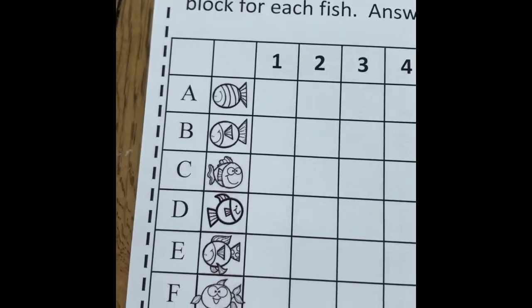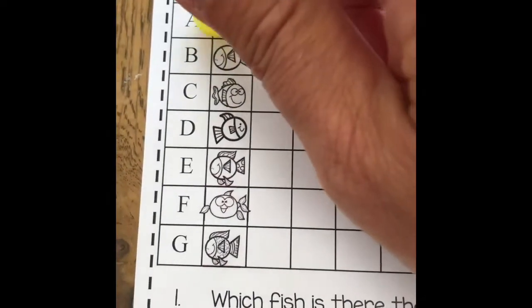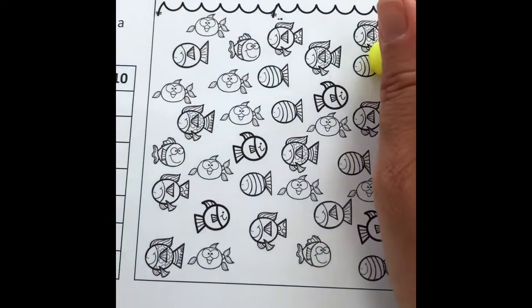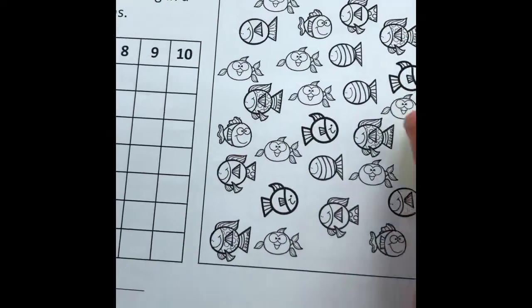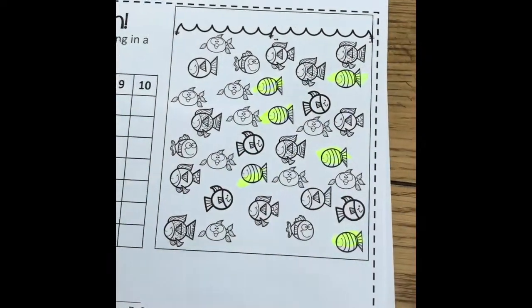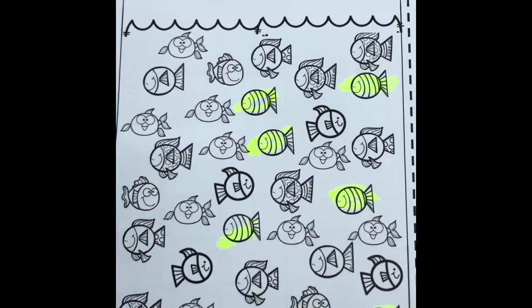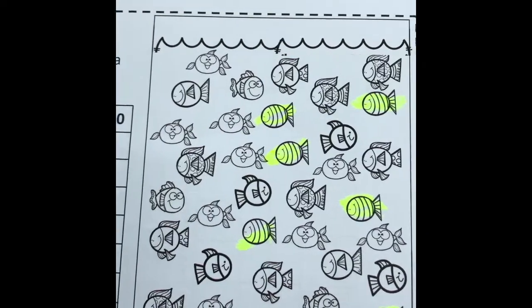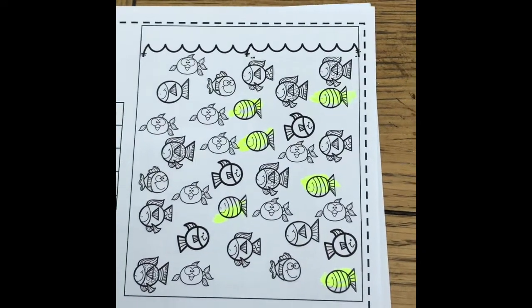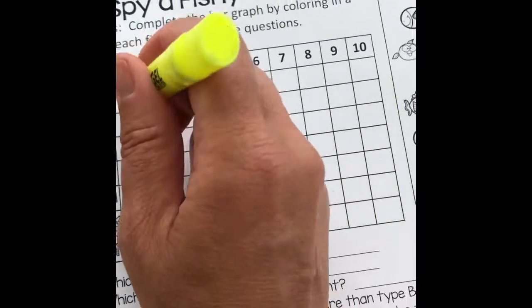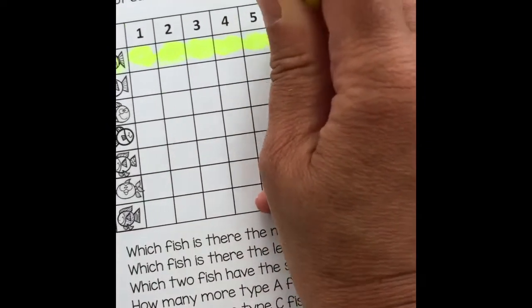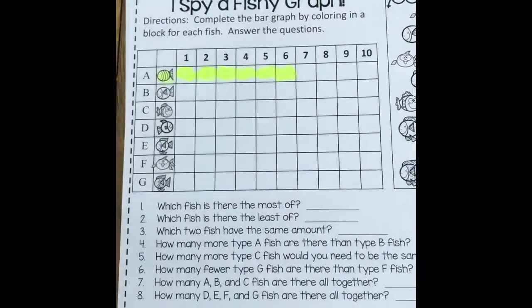A is this type of striped fish. So I'm going to look at my picture here, and I'm going to find all those striped fish. Okay, did I miss any? I hope not. So I have 1, 2, 3, 4, 5, 6 striped fish. So first we're going to count, and then we're going to go over here, and then you're going to color in those squares. I use markers, but you can use crayons or even pencil.